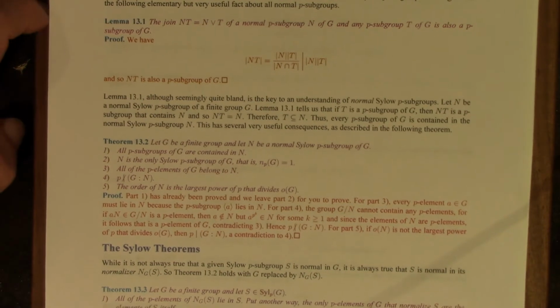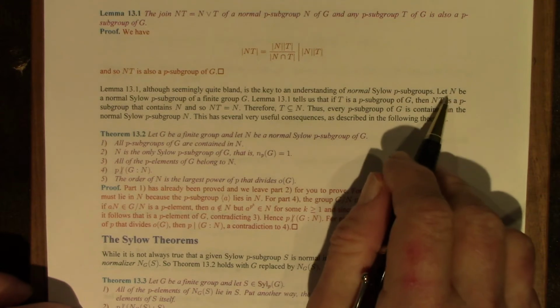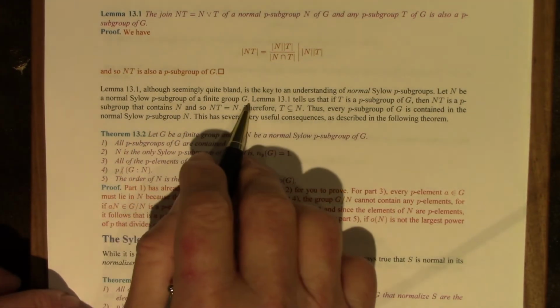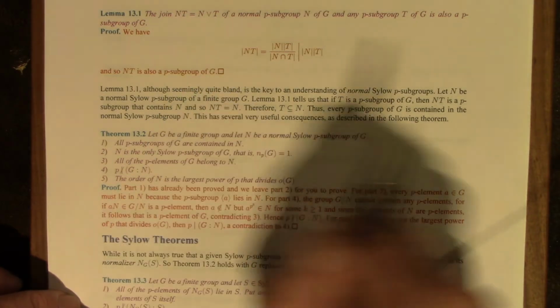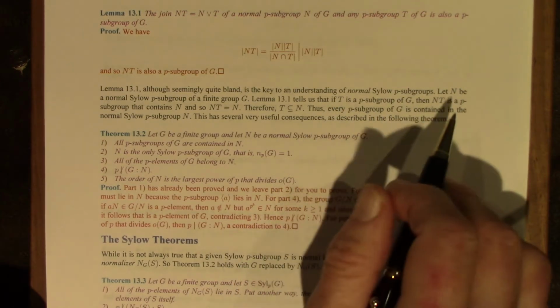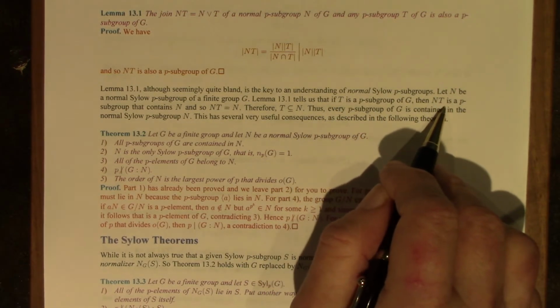And here's why. Suppose N is a normal Sylow p-subgroup of G. This lemma tells us that if T is any p-subgroup of G, then the set product NT is a p-subgroup.